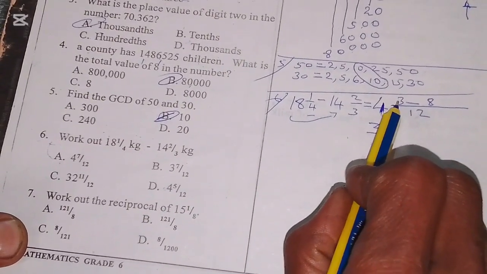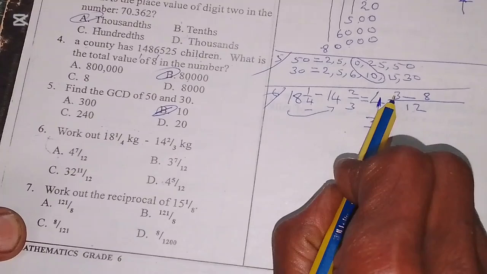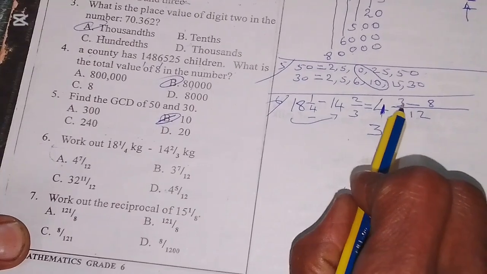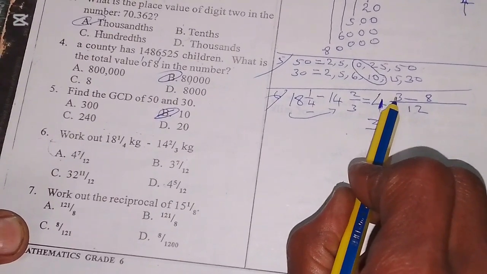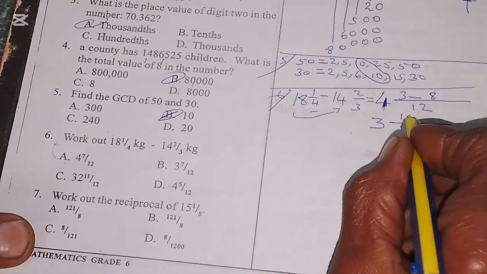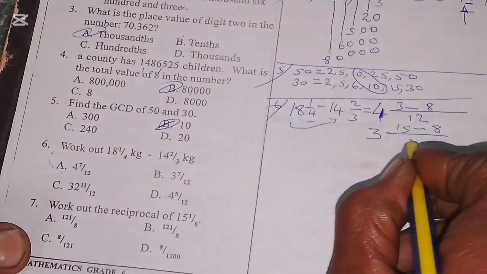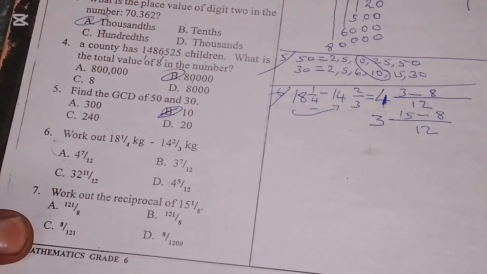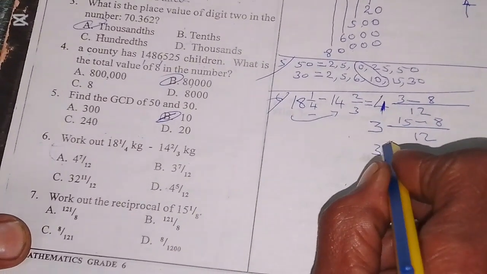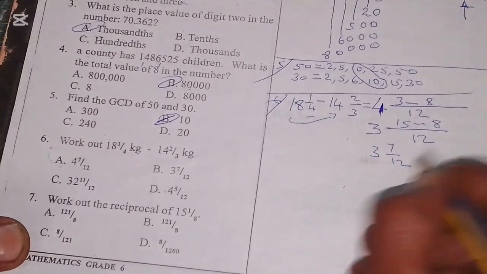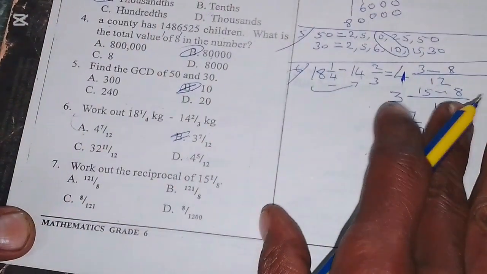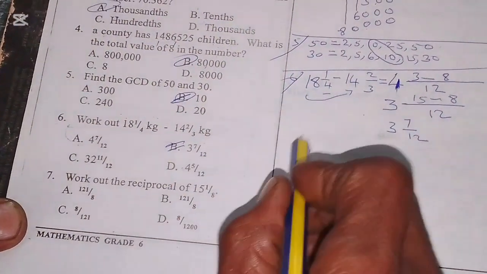Then you add it to 3. So we have 12 plus 3, that is 15, now minus 8 over 12. So our answer here is 3 7/12. Then we go to number 7.